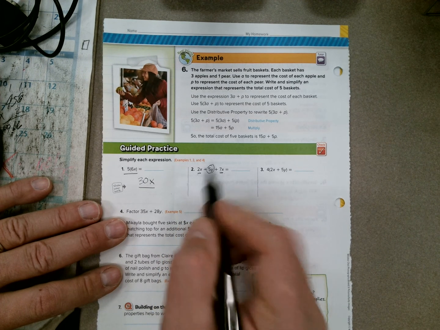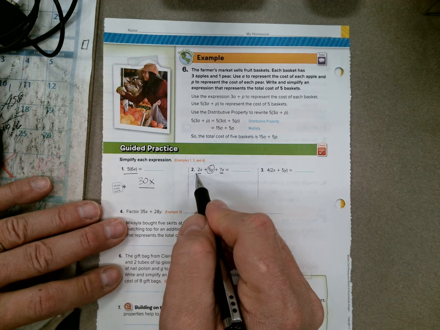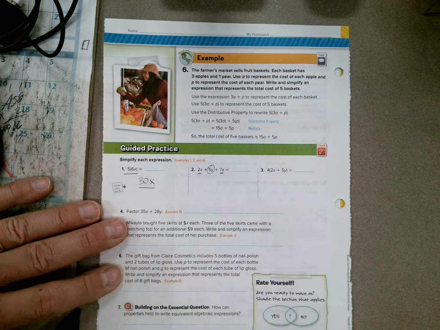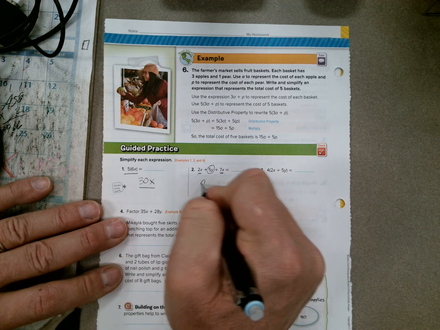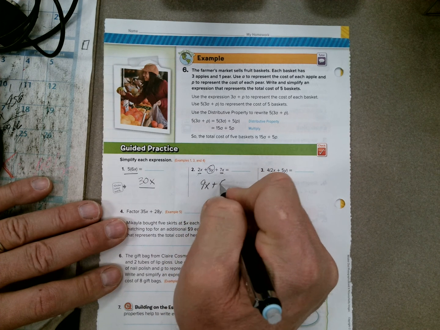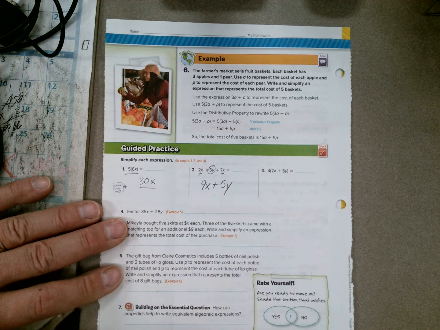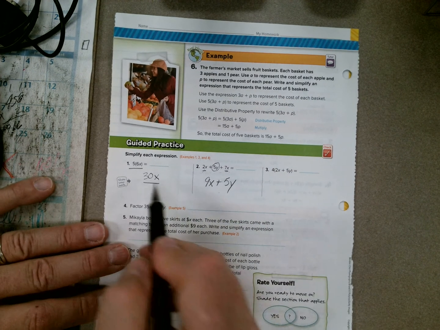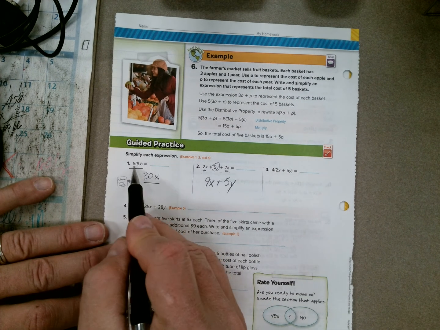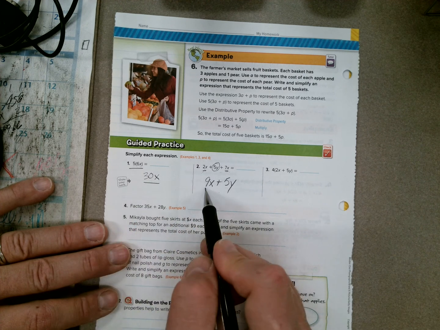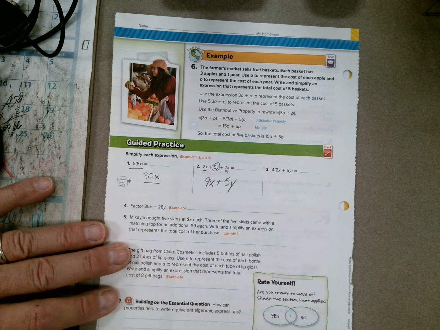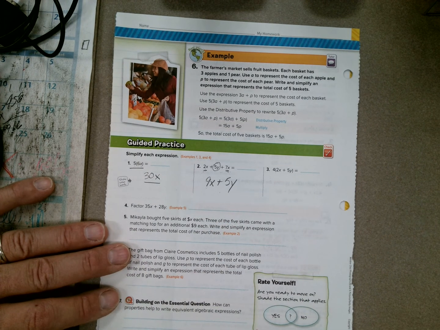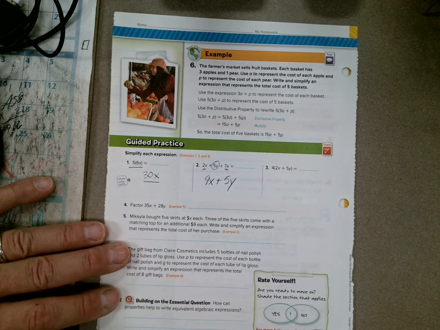Now, I can combine these. And again, to combine like terms, you have to be adding or subtracting. So 2x plus 7x is 9x plus 5y. Now, here's the difference. Here we can multiply unlike terms or like terms. Here we can only add or subtract like terms, and that's why I underlined both of those, okay? And you're going to see how that varies here.